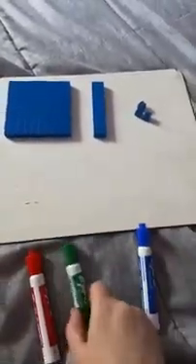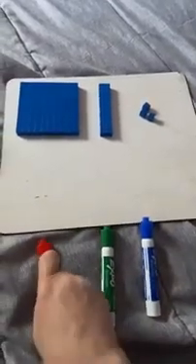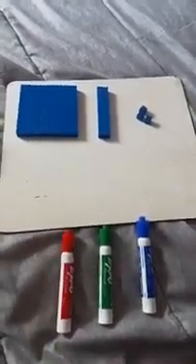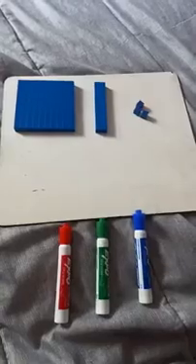Now, how would I write this number out? Well, first of all, I have to count it. I'm going to use some different colored markers here today, and that will hopefully help us. For my ones, I'm going to use my blue marker. For my tens, I'm going to use my green marker. And for my red, I'm going to make that my hundreds.